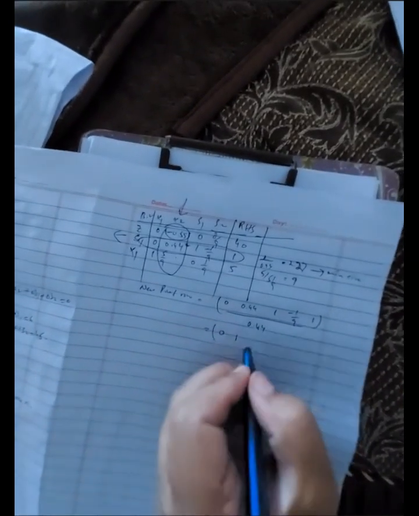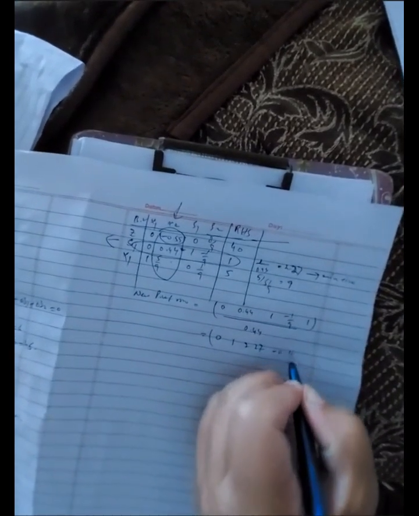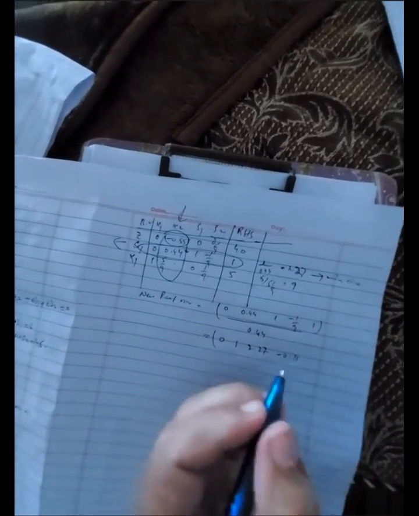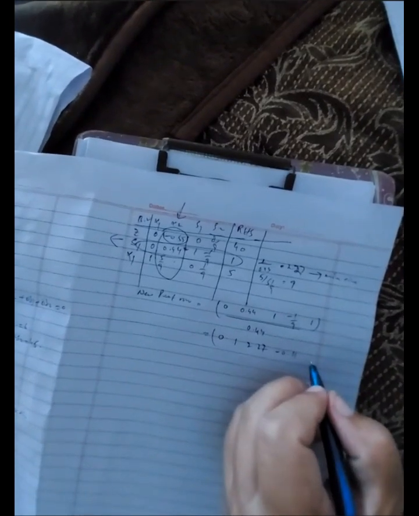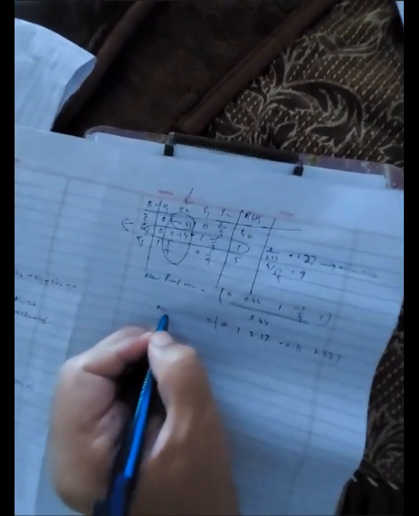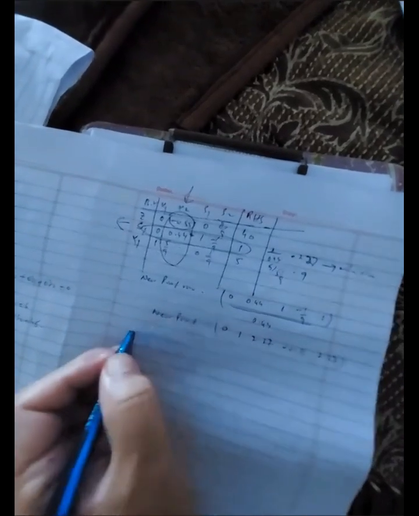So here we get 0, 1, 1 by 0.44, which gives us 2.27, and minus 1 divided by 9 gives us minus 0.11, and 1 divided by 0.44 gives us again 2.27. So this is the new pivot row.